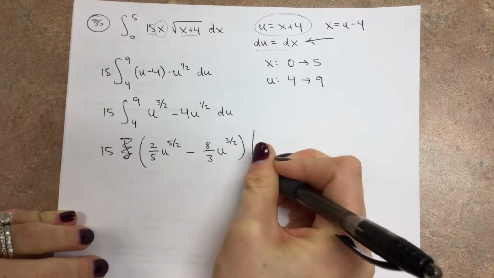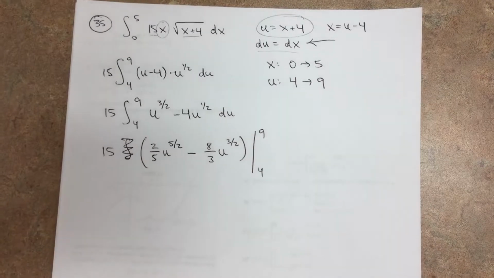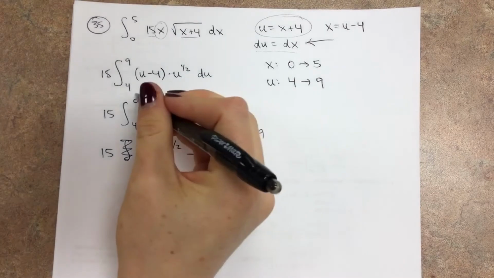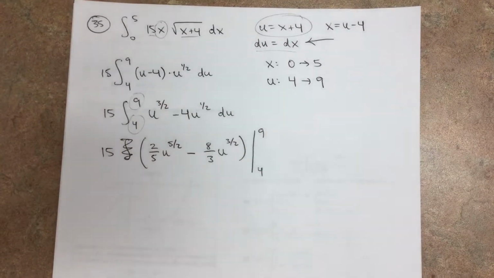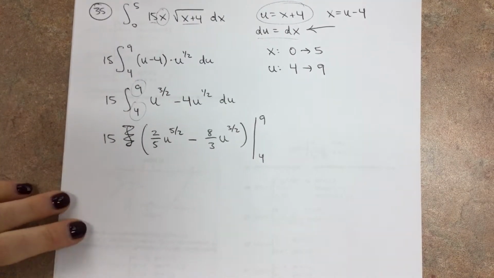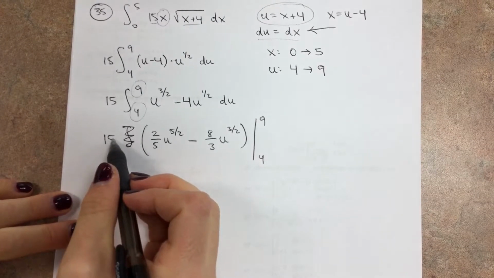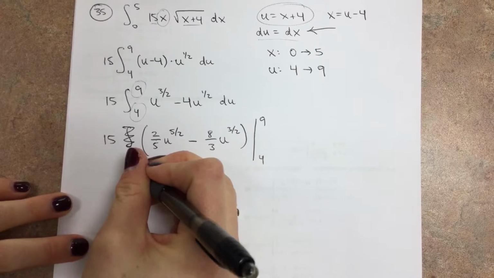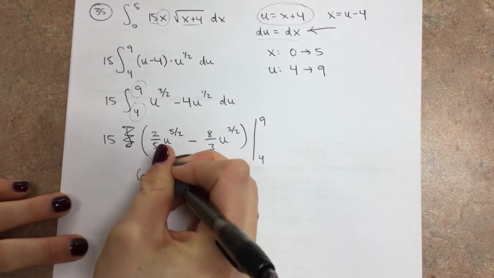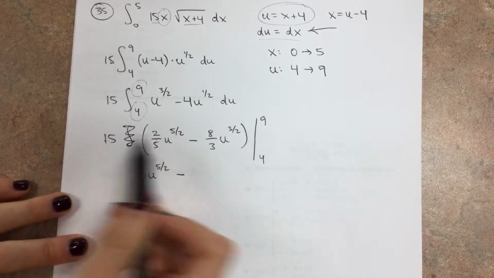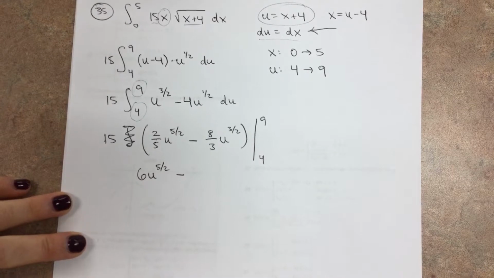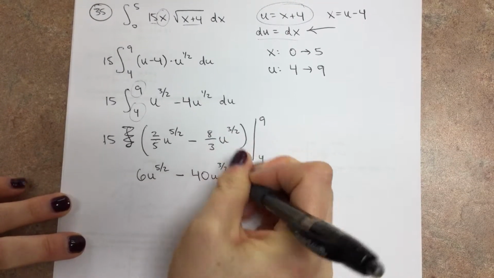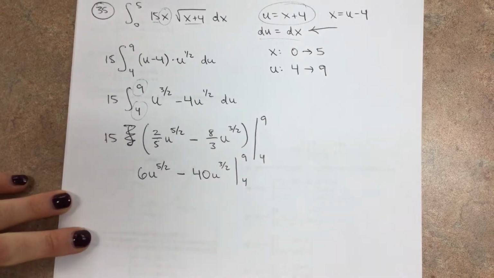And this is being evaluated from 4 to 9. So remember, with definite integration, you do not sub the x plus 4 back in. You already did that by subbing in the x plus 4 right there. Okay, so simplify everything up. So 15 times 2/5 would be 6. So I have 6u to the 5/2 minus, and then 15 times 8/3 would be 40. u to the 3/2, and I'm evaluating that whole expression from 4 to 9.